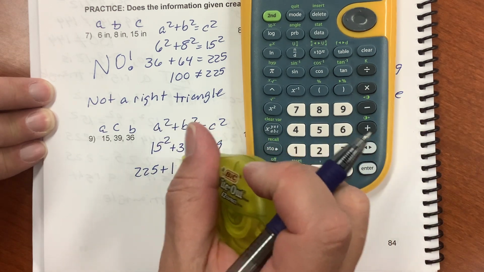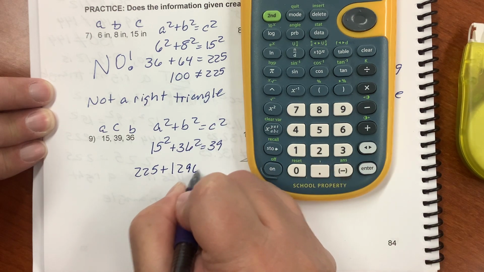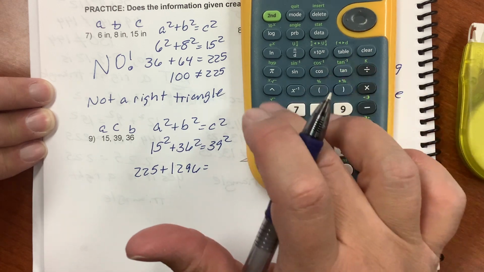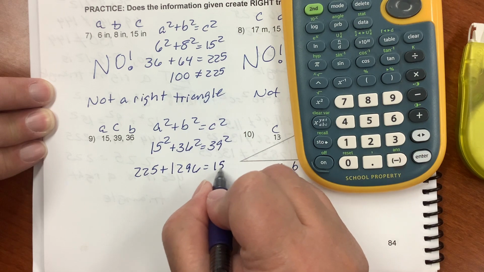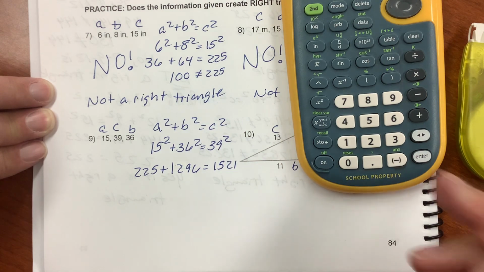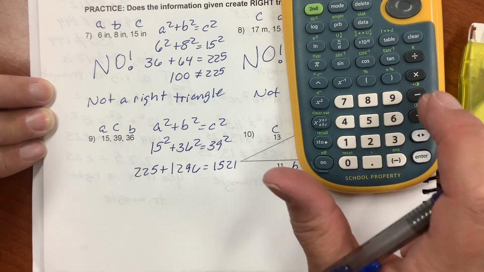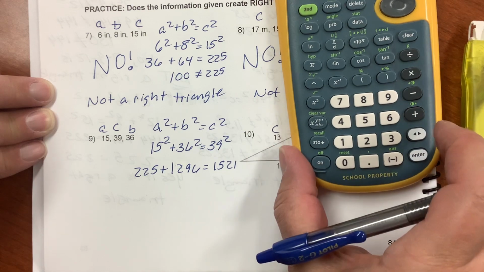Got that little Monday morning brain going on here. 1296 equals 39 squared. What is that? 1521. Might work. We don't know. So now I have to add those two numbers together. 225 plus 1296 is 1521.